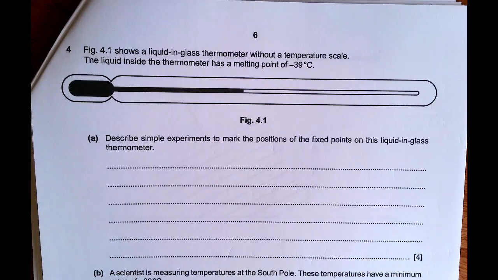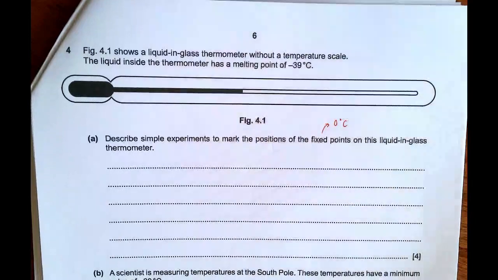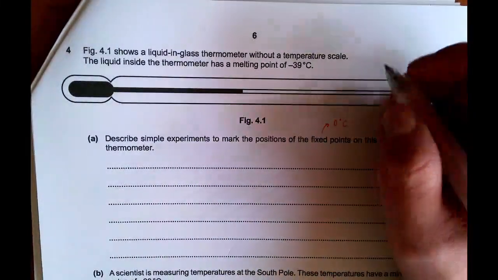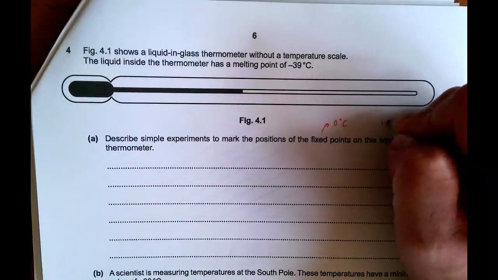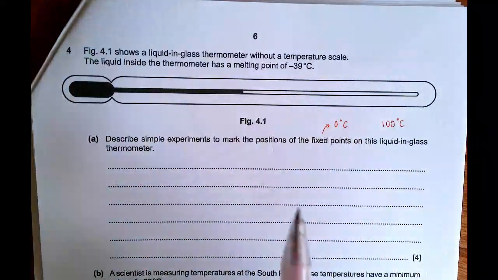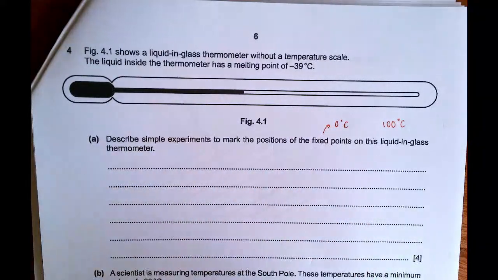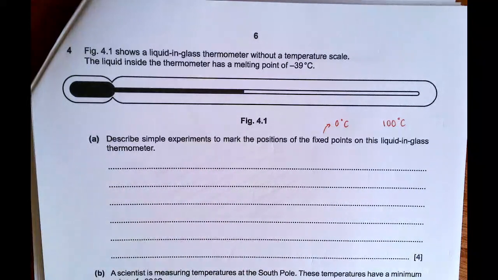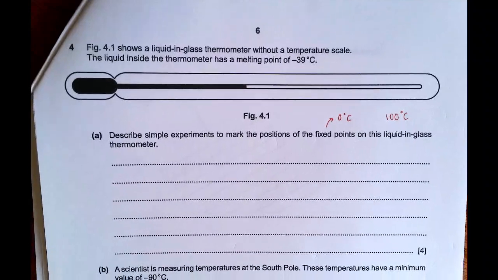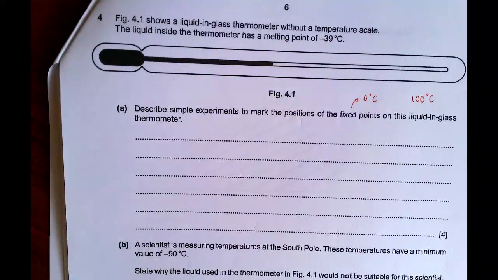So the fixed points, if you can remember, are 0 degrees Celsius and 100 degrees Celsius. But the way we define these 2 points are the melting and the boiling point of pure ice, and then water for the boiling. And so you're going to need to initially place the thermometer into a beaker of melting ice.